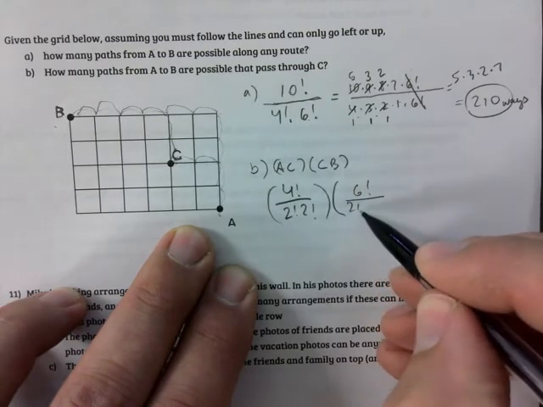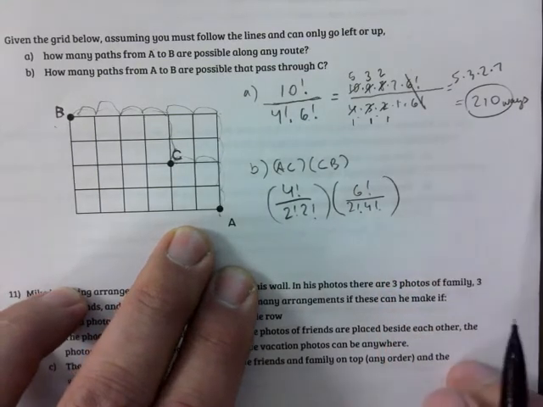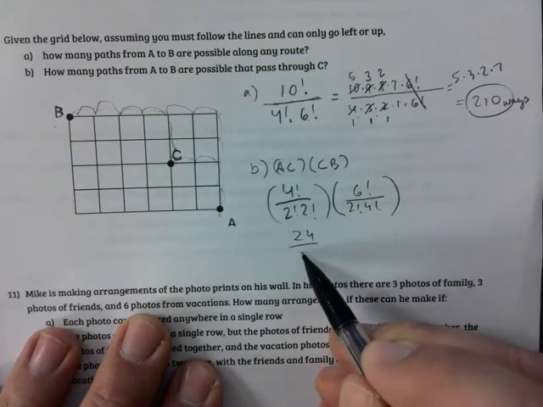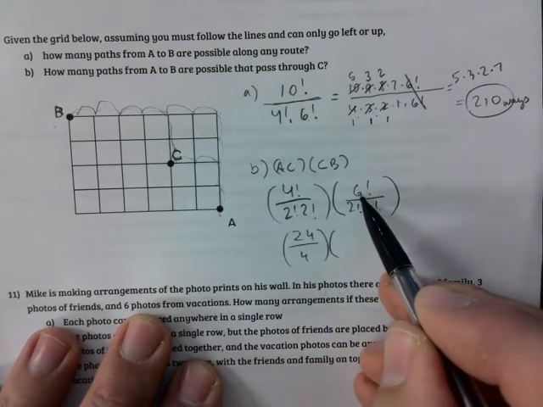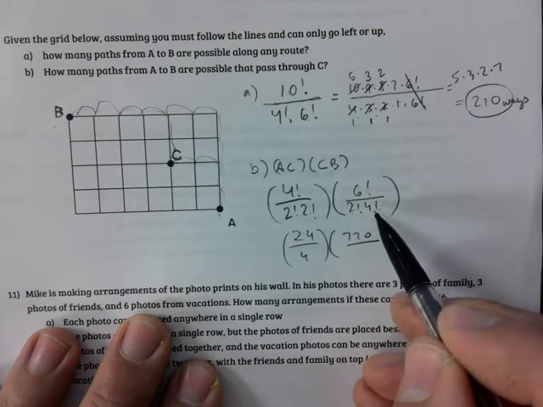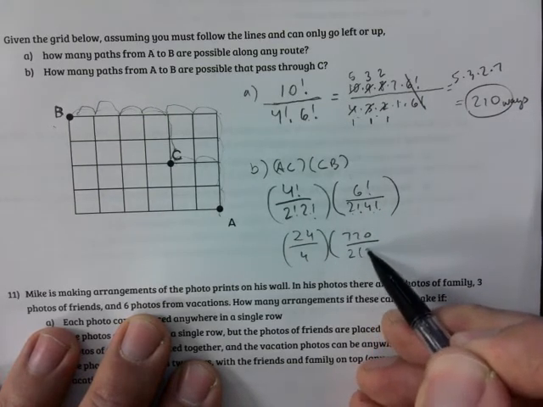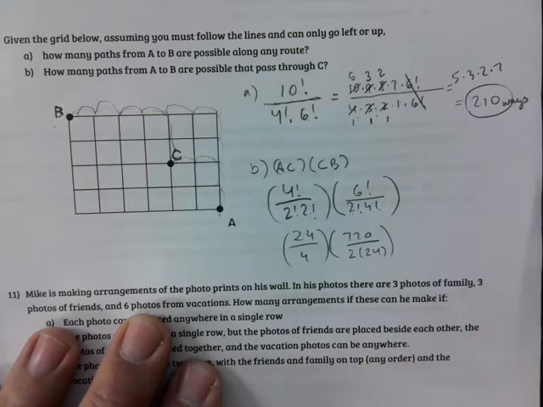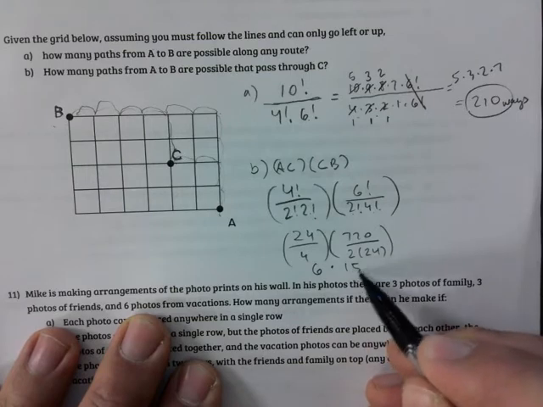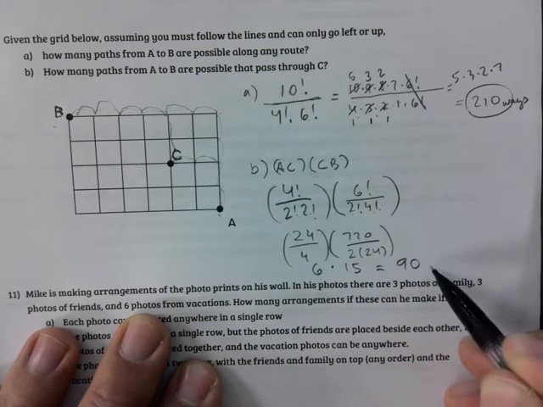And it's 2 vertical, 4 horizontal. This ends up being 4 factorial, 24, over 2 times 2, which is 4. 6 factorial is 720 over 2 times 24, right? That's 48. This gives you 6 times 15, so that's 90 ways.